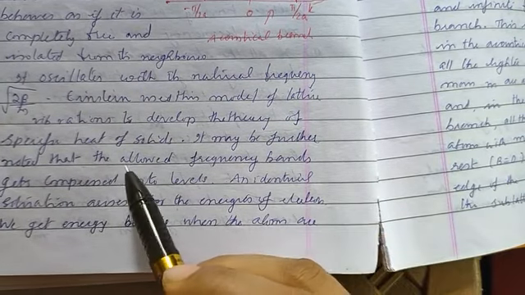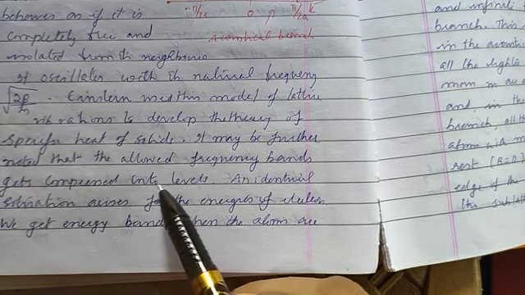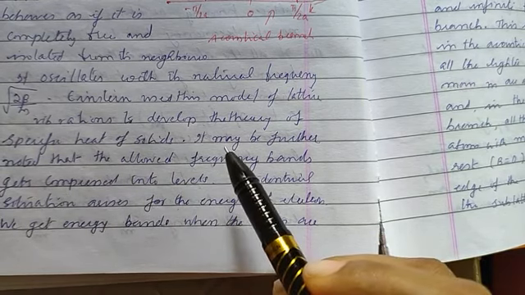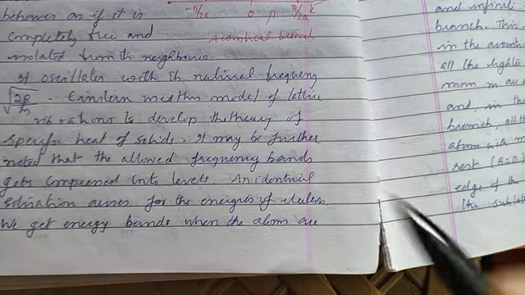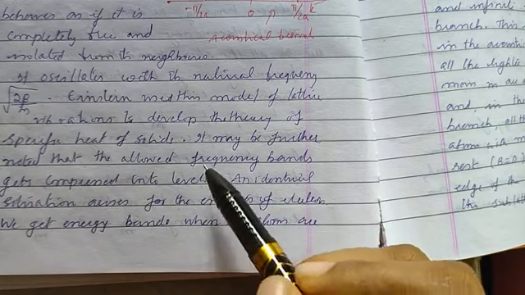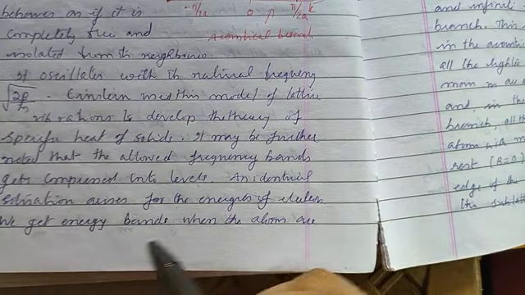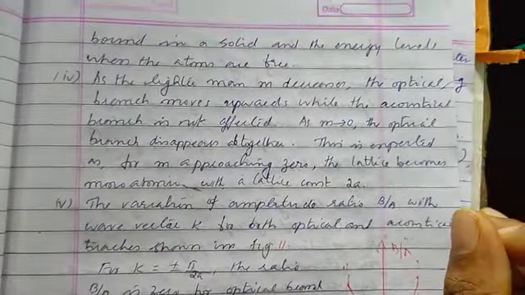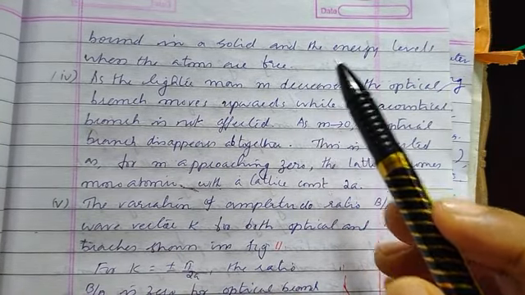It may be further noted that the allowed frequency bands get compressed into levels. So instead of these bands, the energy bands are reduced into energy levels. We get energy bands when the atoms are bound in a solid, and energy levels when the atoms are free.